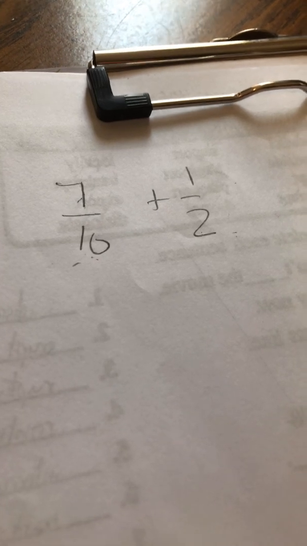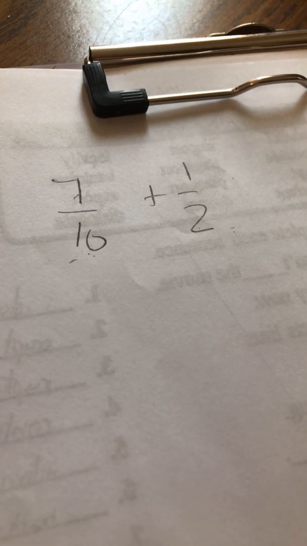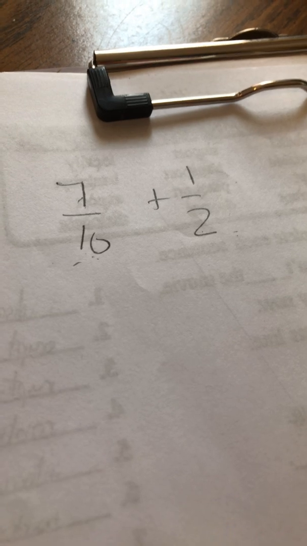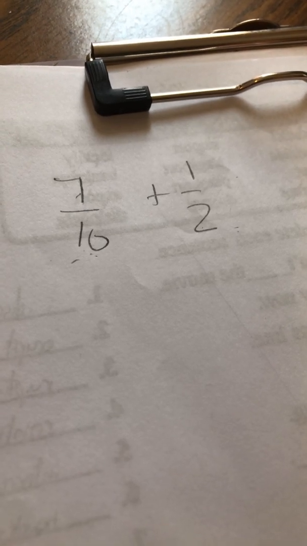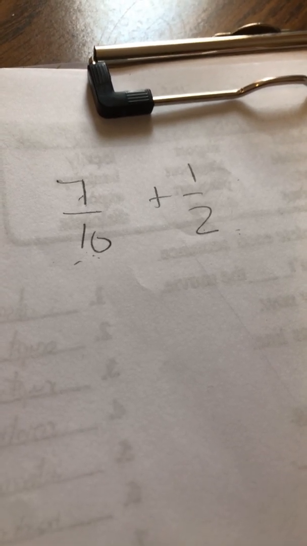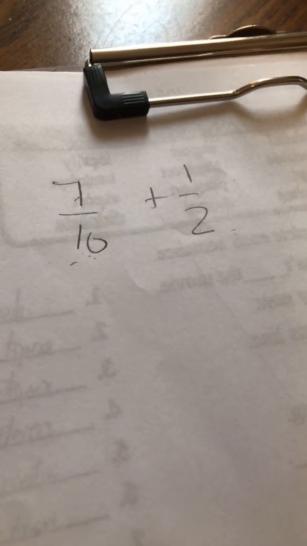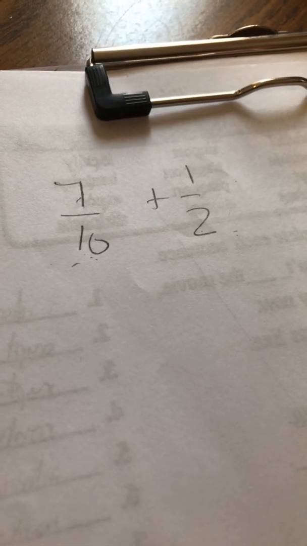Hey boys and girls, today's math lesson is adding fractions with unlike denominators. So I have here an example. I have 7/10 plus 1/2. It was easy when the denominators were the same because we just added the numerators, kept the denominators the same, and then simplified. So we have to add another step to this.